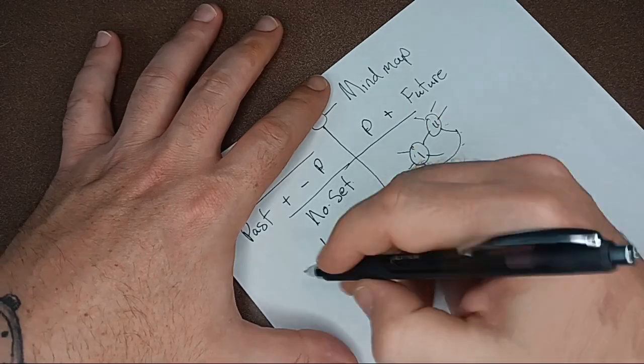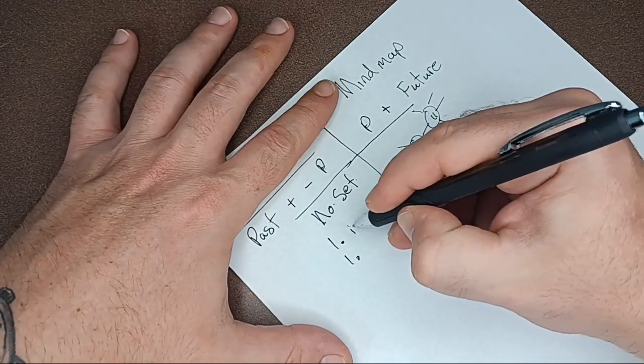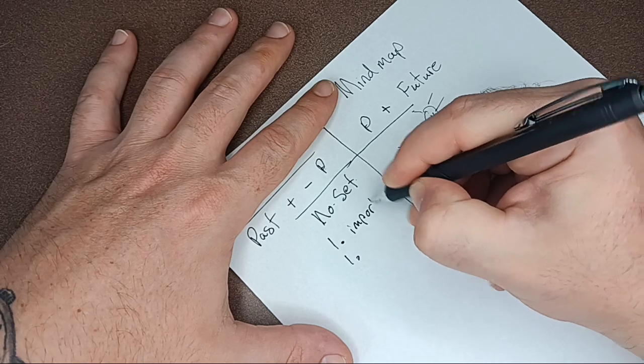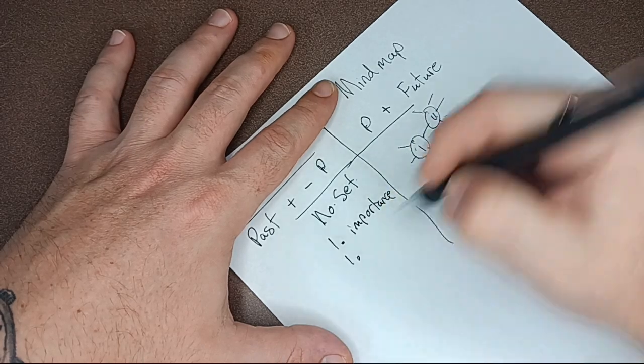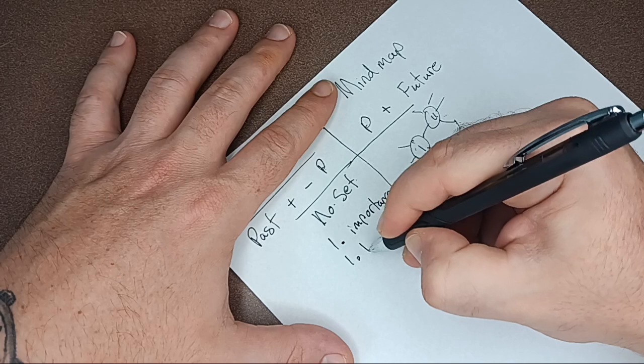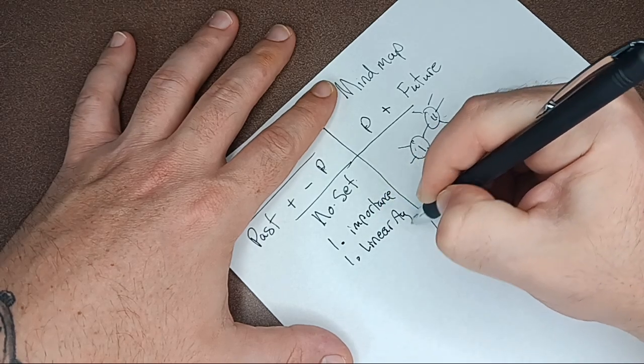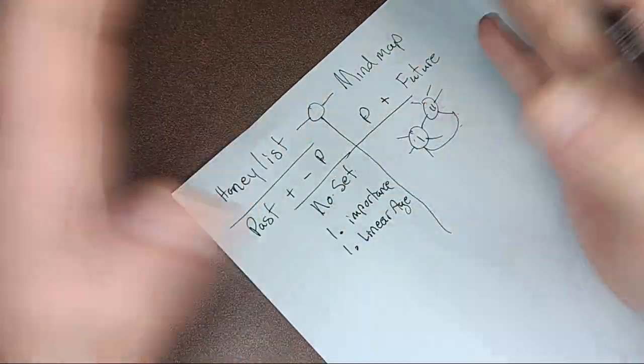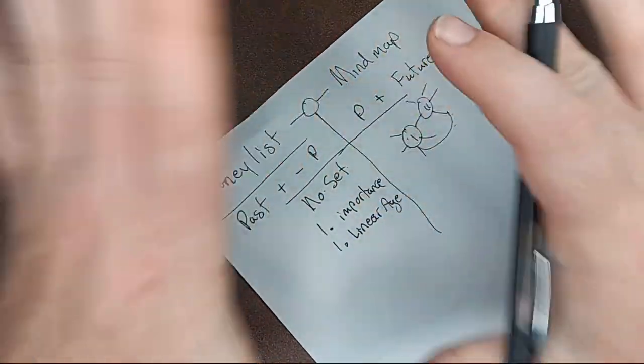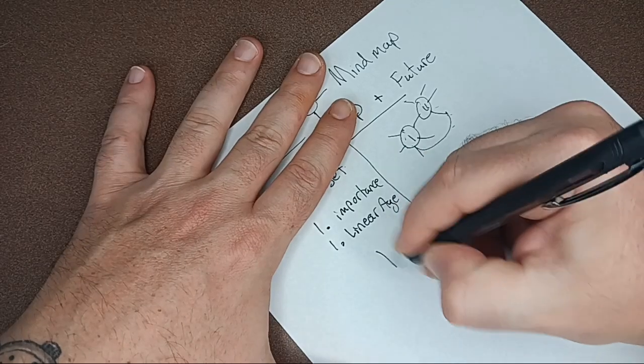All right, and you can organize it based on importance or linear age. So either way, but the whole point is to draw over it. That's the exercise. Draw.